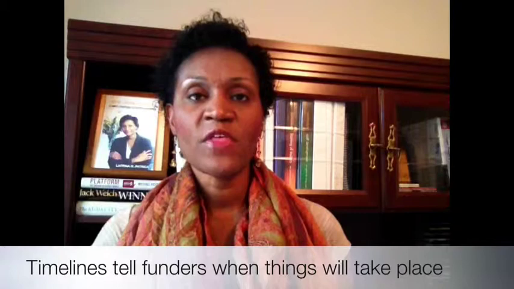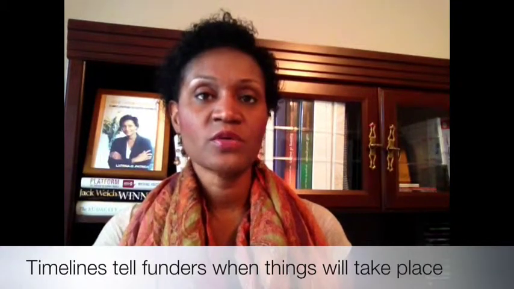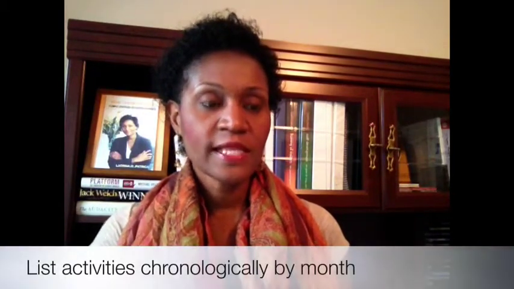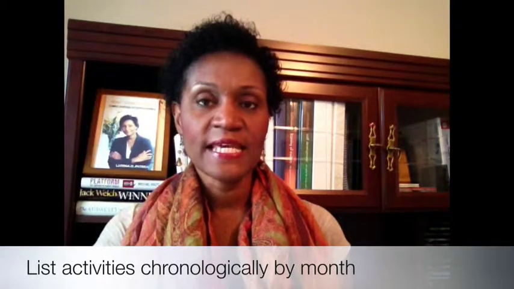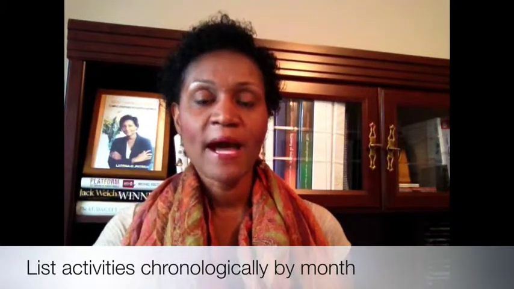So when you're looking at the timelines, this is really done to show the reviewer when things are going to take place. And I will tell you, this timeline process is a really great indicator to funders that you know what you're talking about. And the things that you put in here will be a telltale sign of that. So this is just informing the reviewer of the activities that should be taking place based on what you have written in your narrative. Also, list your activities in chronological order by month.